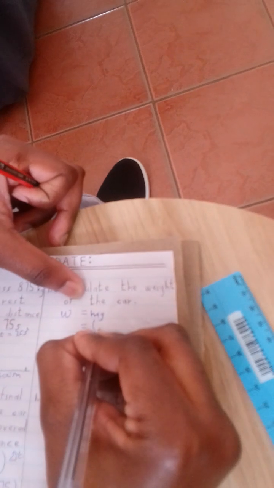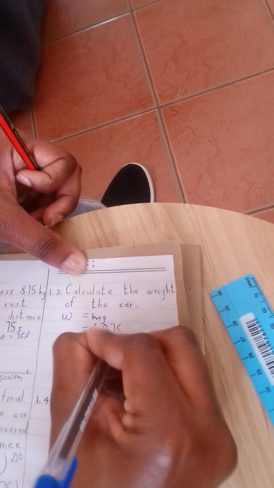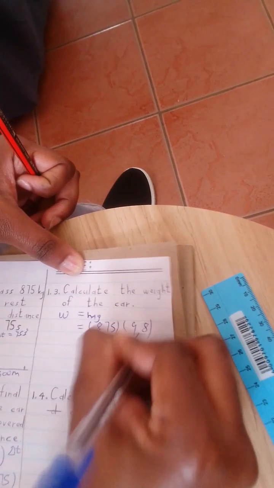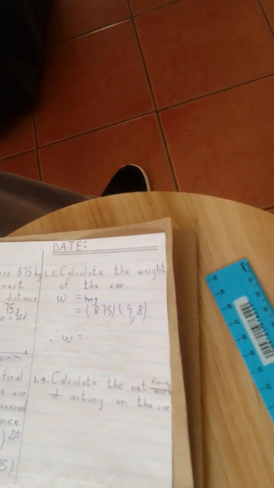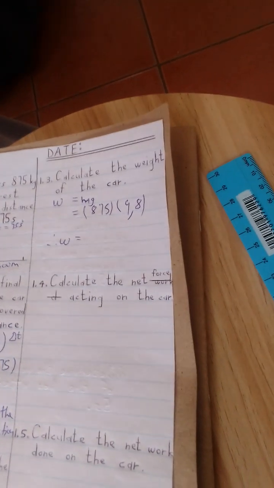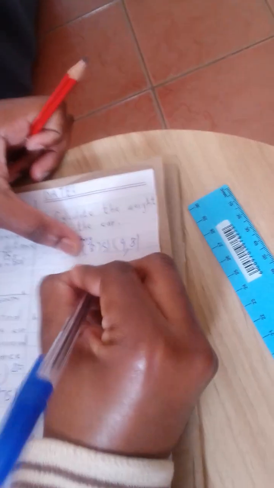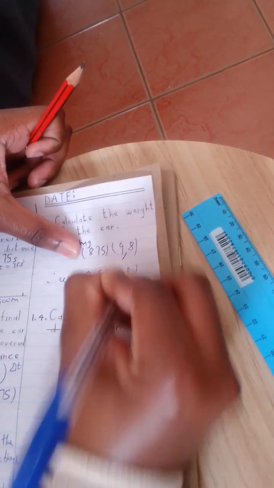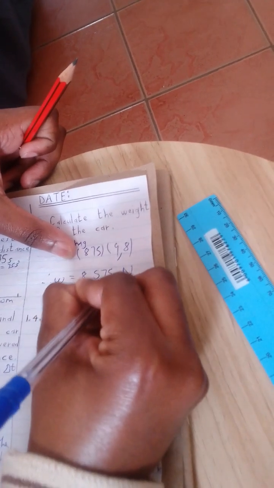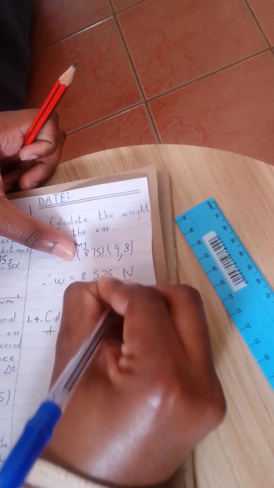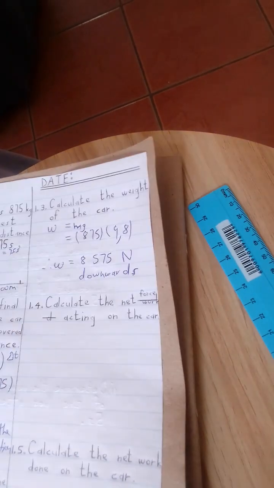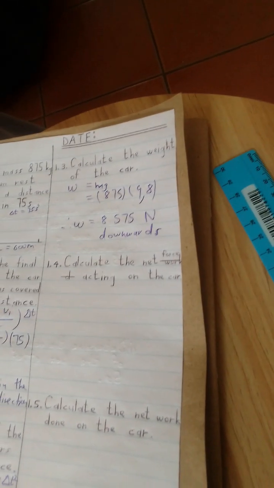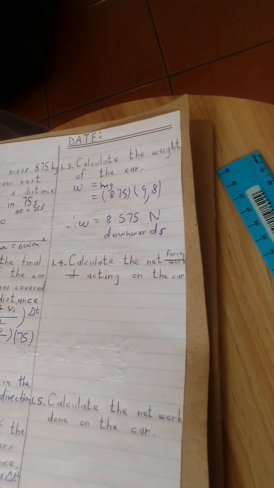What is the mass? 875. g is 9.8. So 8,575 newtons downwards, because weight acts downwards. So here we have chosen the original direction and downwards as positive. It means anything that's negative is either in the opposite direction or upwards.